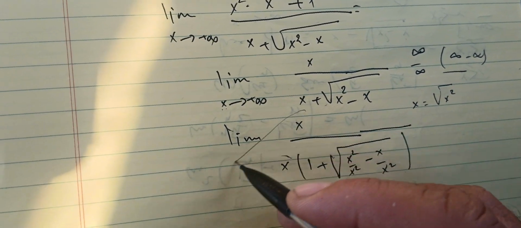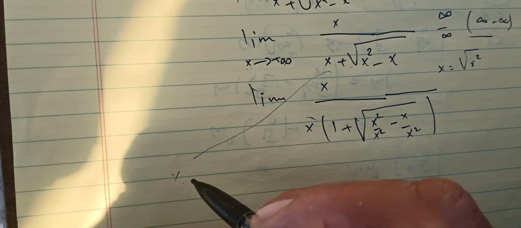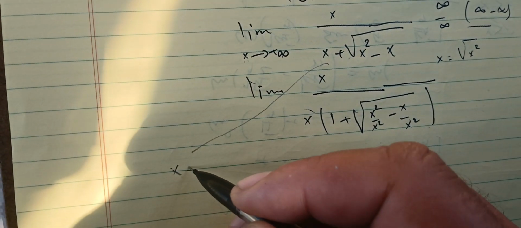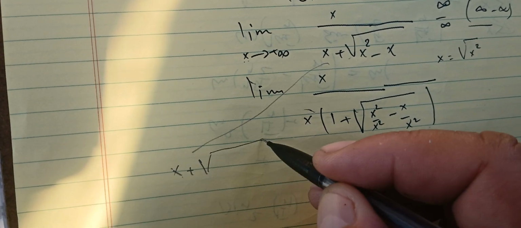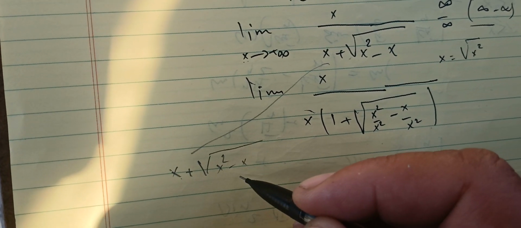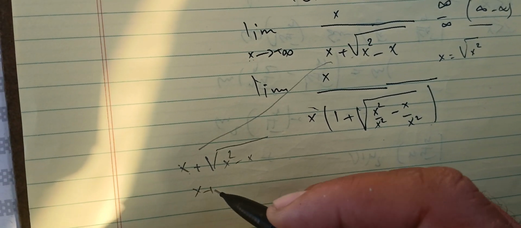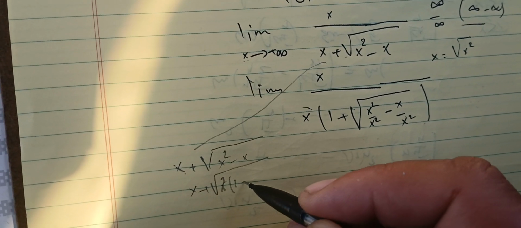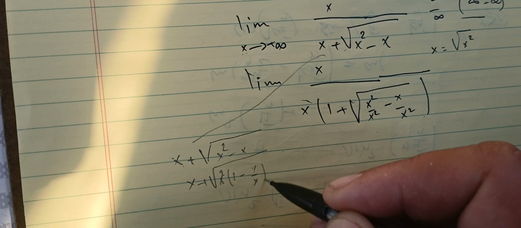Here, x plus the square root of x squared minus x. I can factor out x squared here, so I have 1 minus 1 over x.